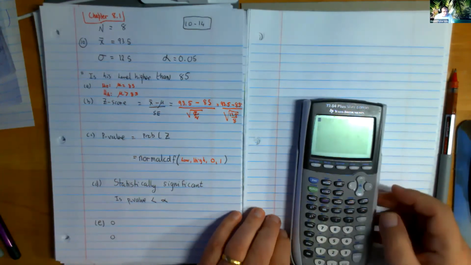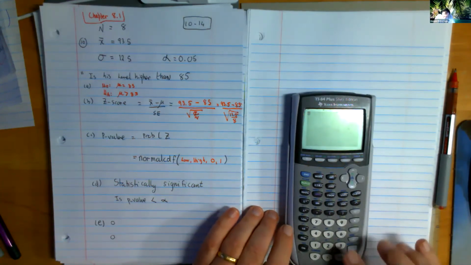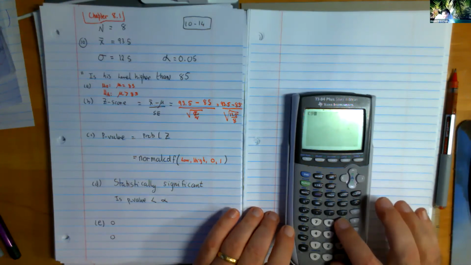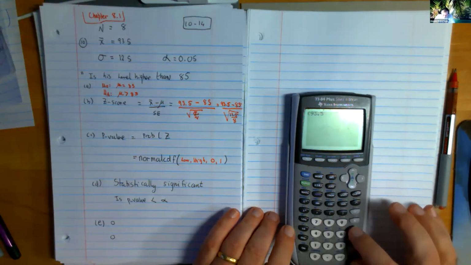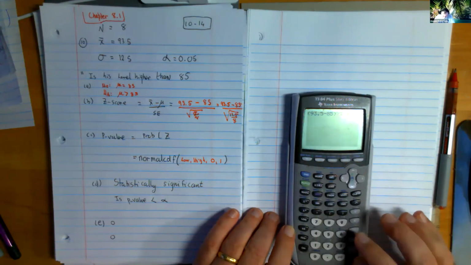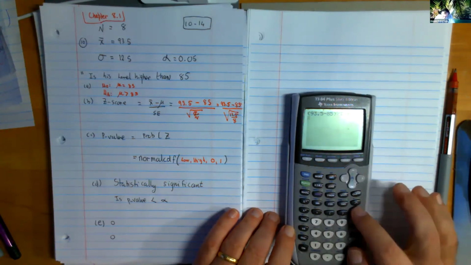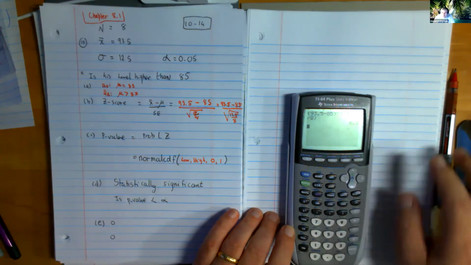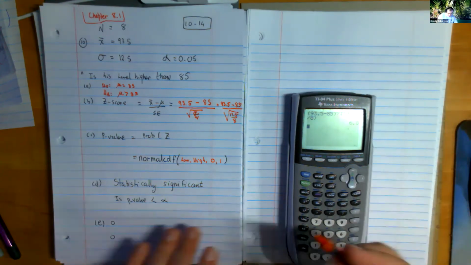So clear this out. A bracket round it, 93.5, take away 85, divided by the square root of sigma, which is 12.5 divided by 8 people. And the answer is 6.8.